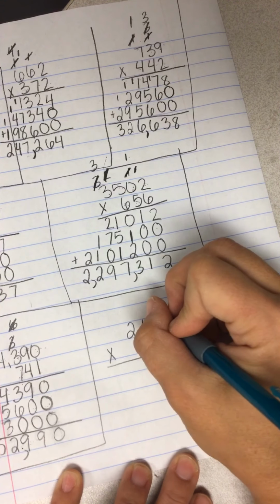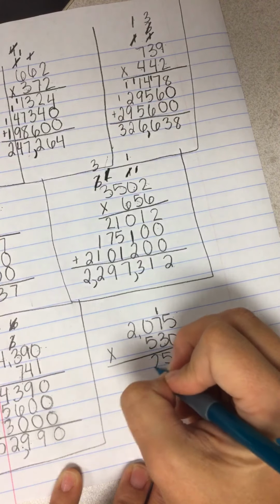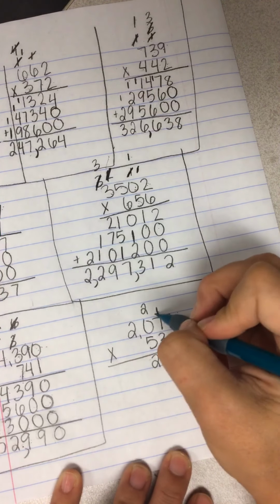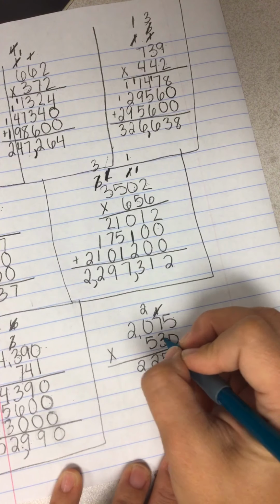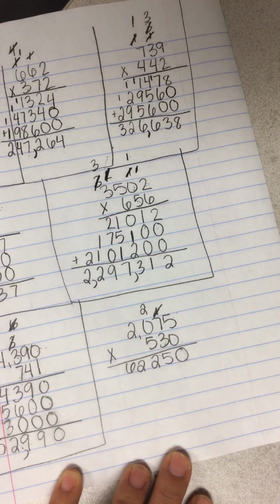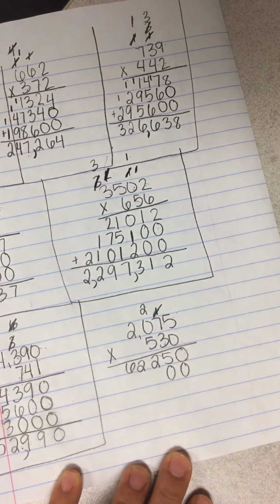3 times 5 is 15. I'm going to regroup that 1. 7 times 3 is 21 plus 1 is 22, and I'm going to regroup that 2. Cross off that 1. 3 times 0 is 0 plus 2 is 2, and then 3 times 2 is 6. Okay, now I can come down to the 100, but remember I've got to do those 2 zeros.